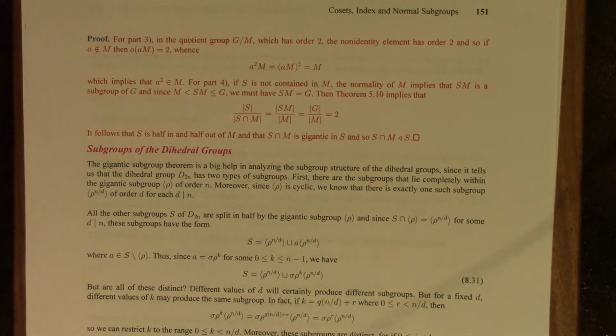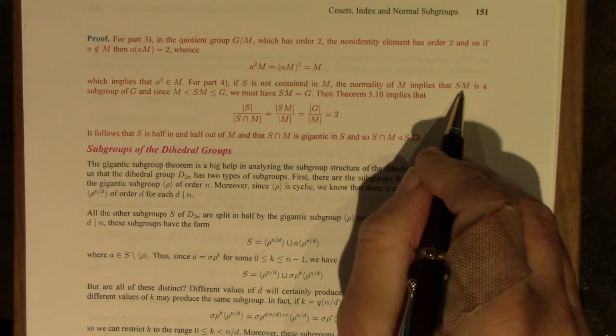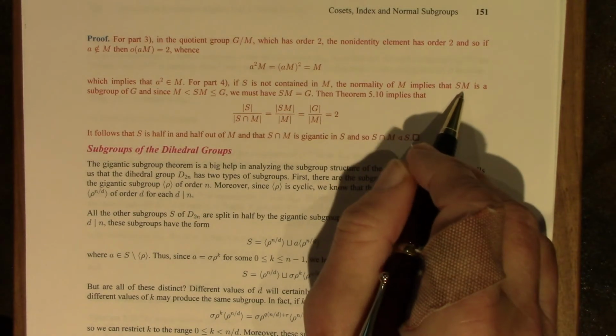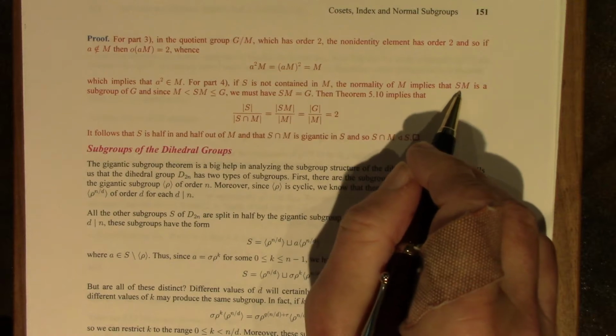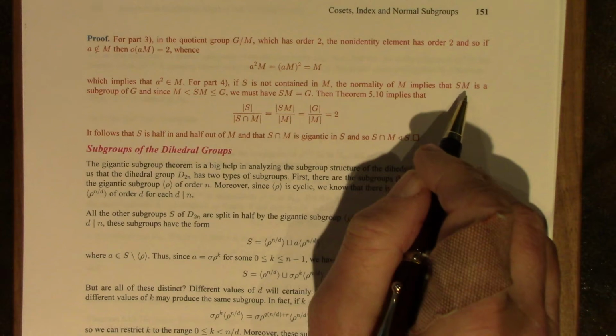For part 4, if our subgroup S is not contained in M, then it has an element that's not in M, and so this set product SM is bigger than M, strictly bigger. But because M is normal, this is a subgroup. Remember, we discussed the set product when it's a subgroup.